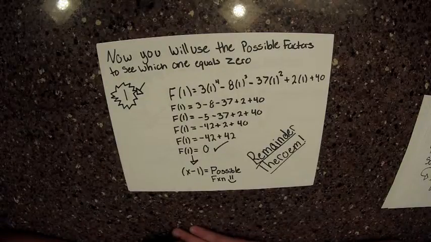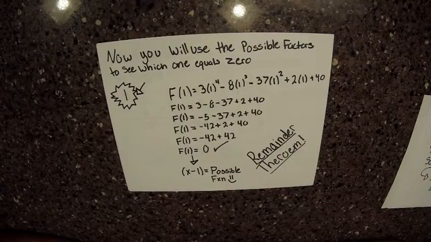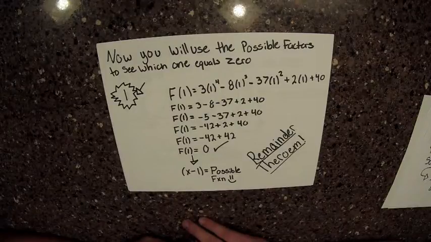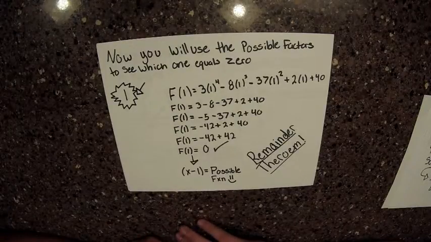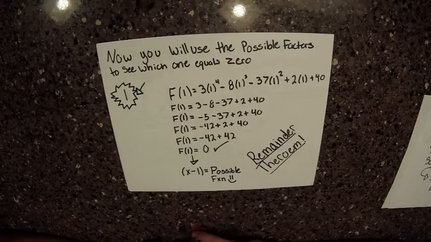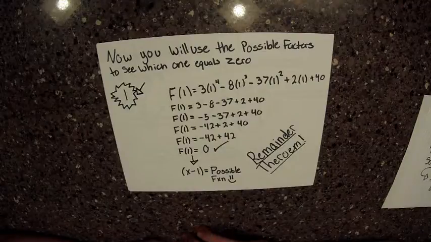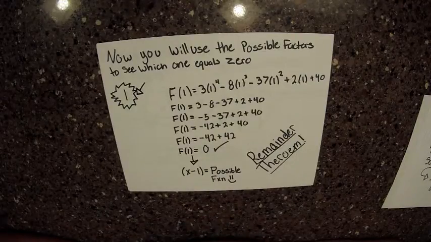Now you solve for all this and you get at the end f of 1 equals 0. Since we've gotten f of 1 equals 0, that's good. You want the equation to equal 0. Luckily, the first number I picked was 1, and that was correct. But if you had chosen another number, like negative 1 or 1 over 3, and it didn't equal 0, that means you need to try again.